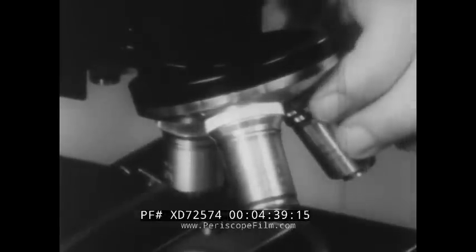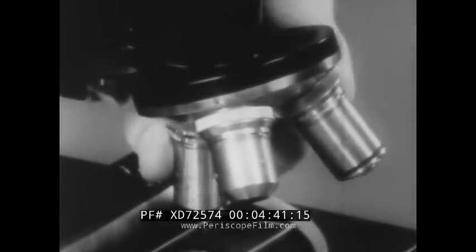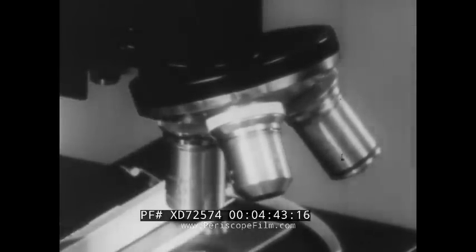If we increase magnification, which we do by changing objectives, we must recalibrate. Now, 15 divisions of the ocular scale correspond to 5 of the stage micrometer, or 1 division to 1/3, or 0.33 times 10 to the minus 3 centimeters.